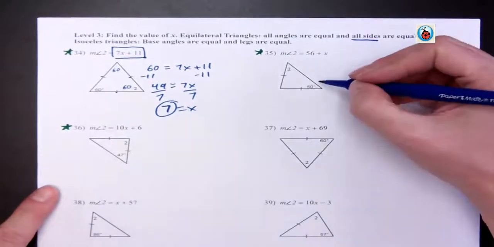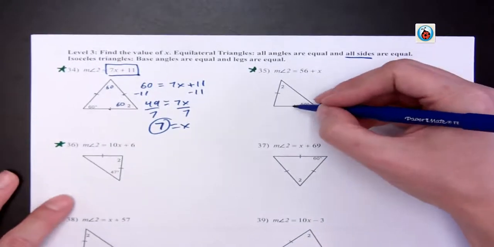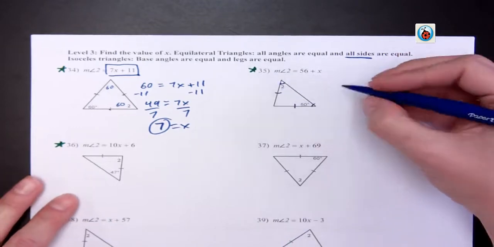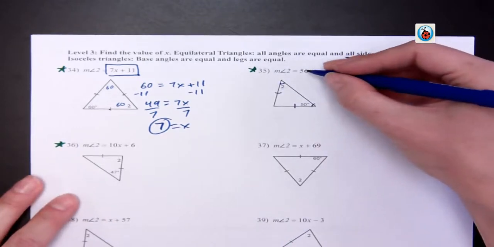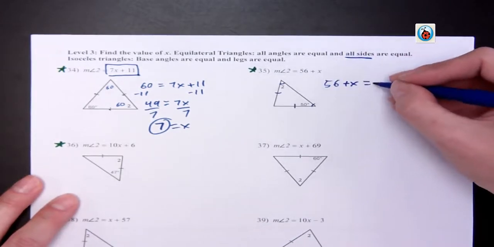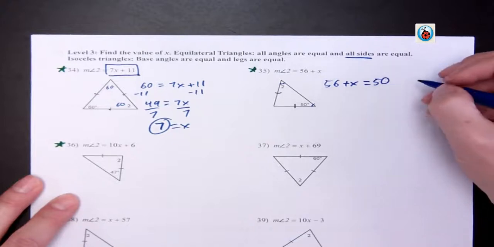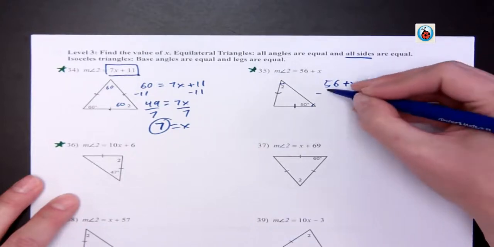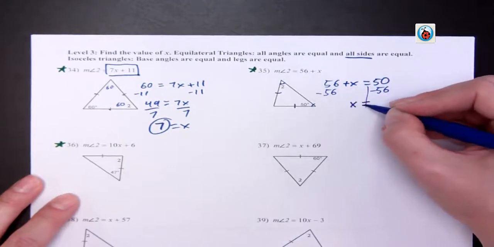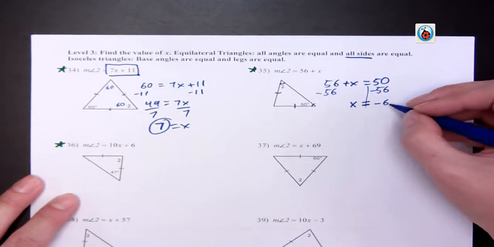This one will be the same. These are our base angles that equal each other, because those are the two legs. And so I have 56 plus x, which is my angle 2, equals 50. And so to solve, I just subtract 56 to get x equals -6. And that's my answer.